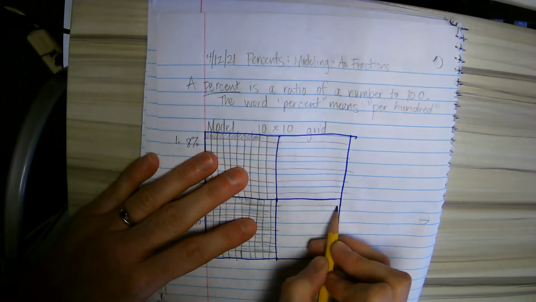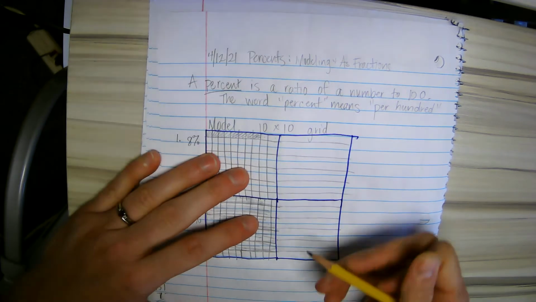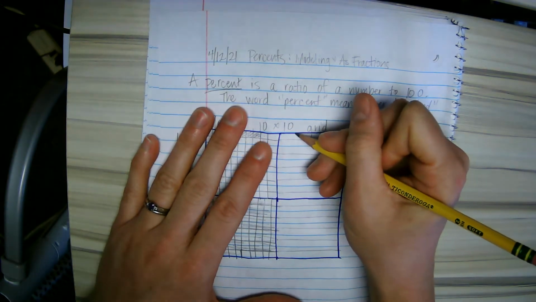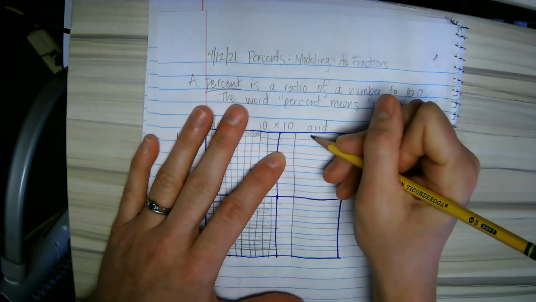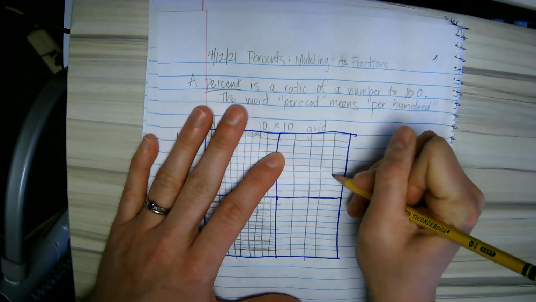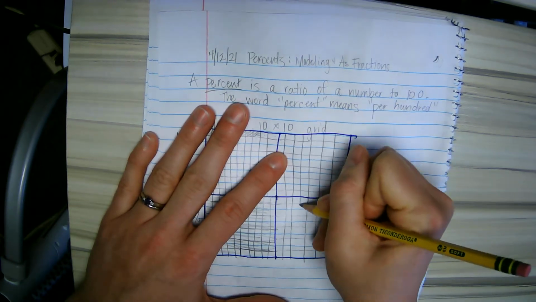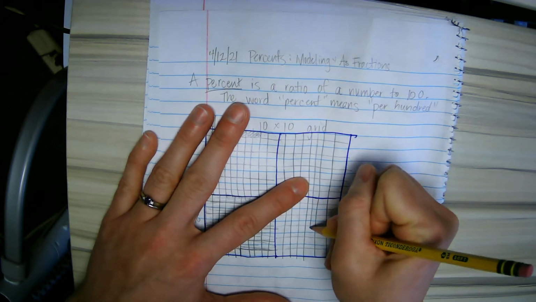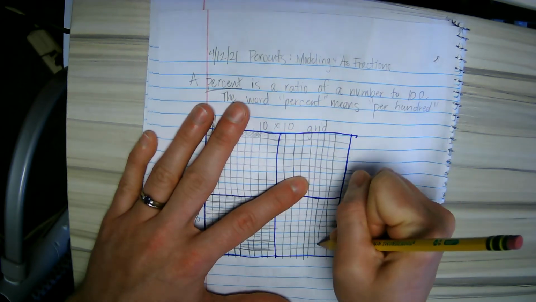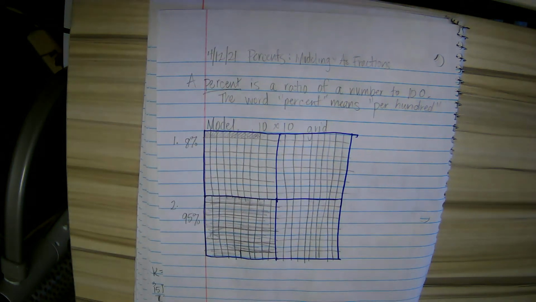Maybe I'll just do 2 at a time so that we can split the other ways. And then I'm going to do 4 lines so that I have 5 spaces. And then I'm going to split these in half. 1, 2, 3, 4, 5. Okay, so not the prettiest, but you get the idea.